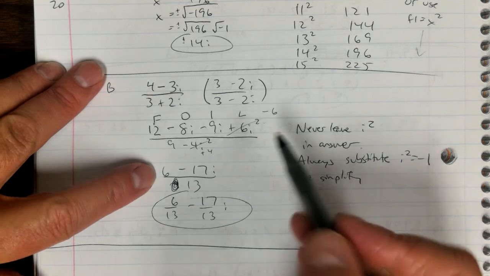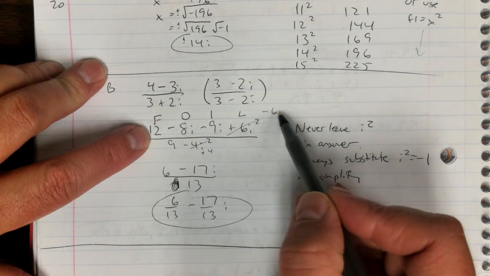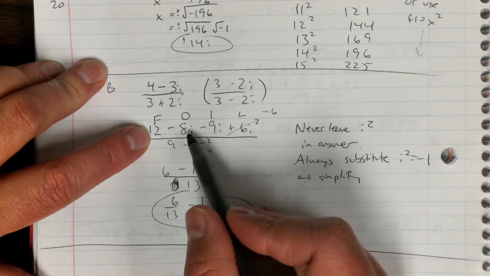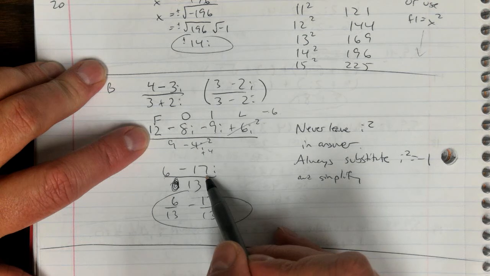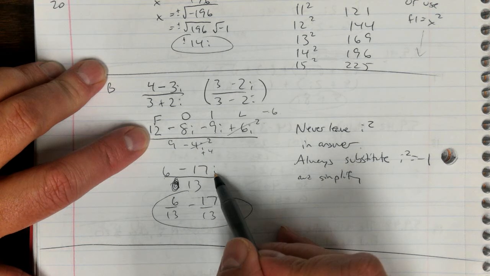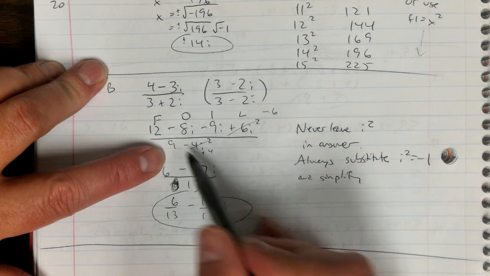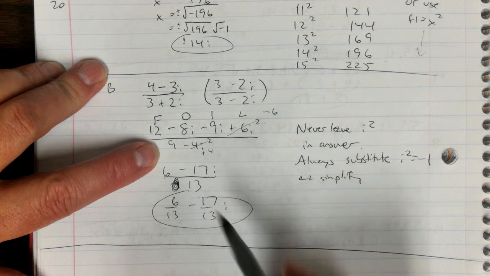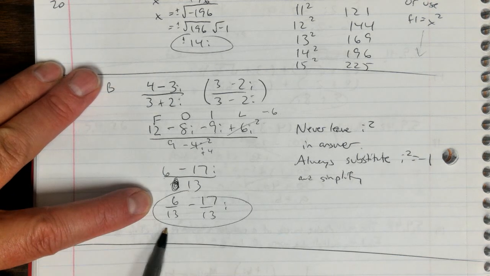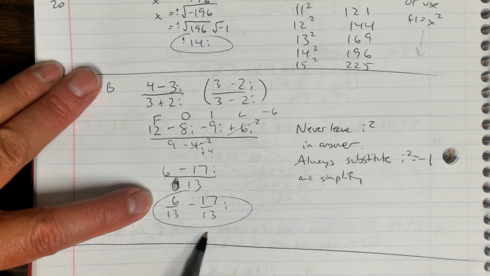So basically, 12 minus 6 is 6. Negative 8 minus 9 is negative 17, so we get negative 17i. And then 9 plus 4 is 13. So then you just have 6 thirteenths minus 17 thirteenths i.